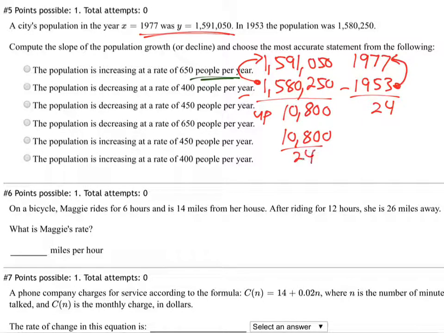Divide them, right? Because it's that many people divided by 24 years. Somebody got a number there? 450. 450 people per year. Is it decreasing or increasing? It's increasing. It went up from 1953 to 1977. Increased by 450 people per year. Is that good? Very much real.